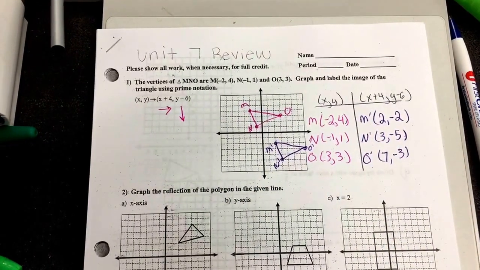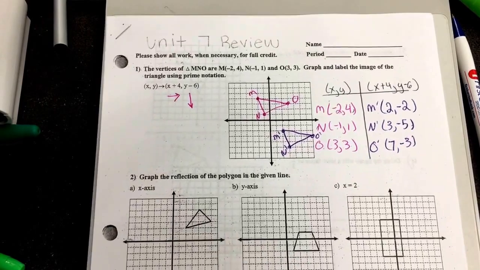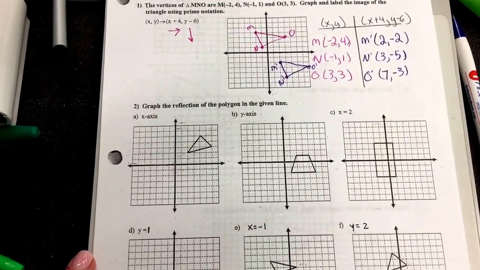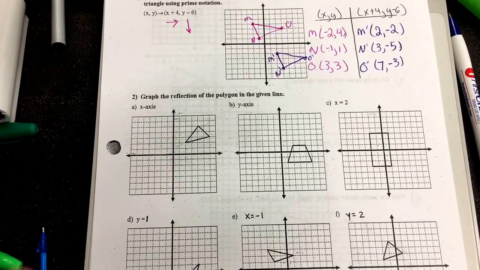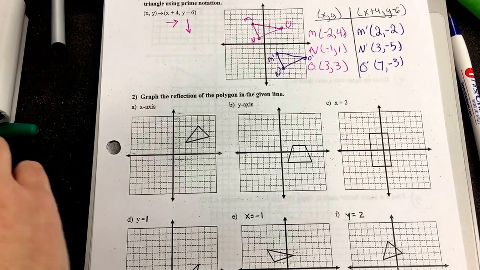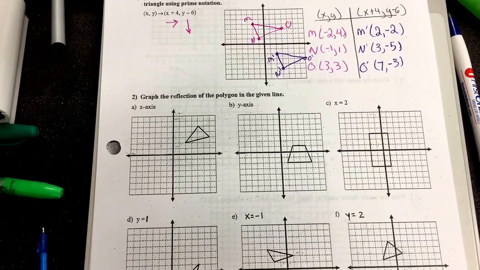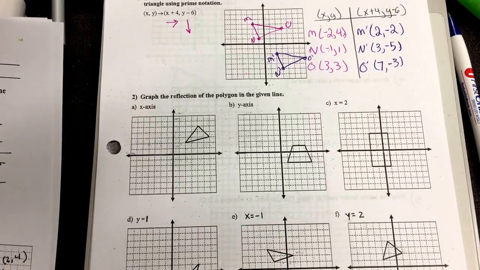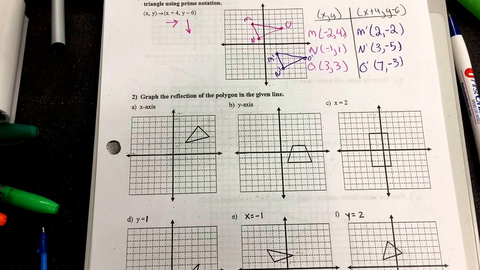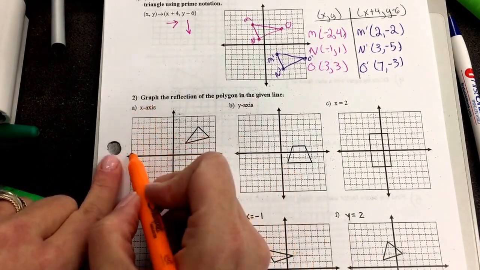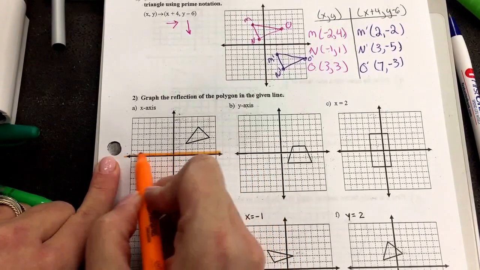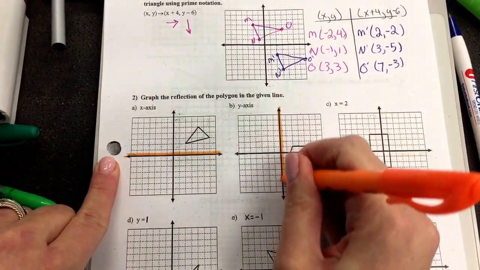All right. Graph the reflection of the polygon in the given lines. All right, so here we go. The best thing to do is highlight the line of symmetry. The line of symmetry is what your shape is actually reflecting over. So I'm going to go ahead and highlight my lines of symmetry. So A prime, it says the x-axis. This is the x-axis, and this is the y-axis.